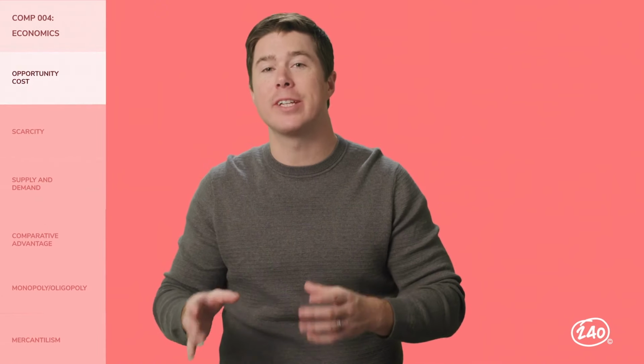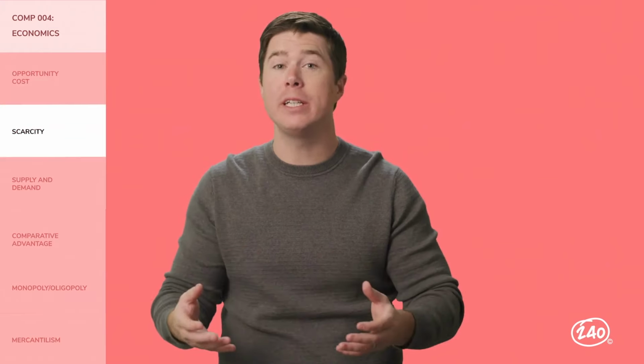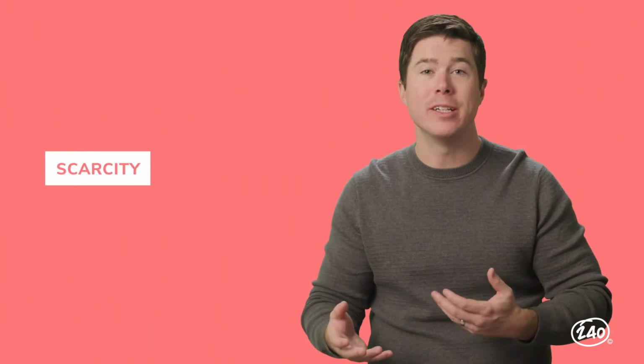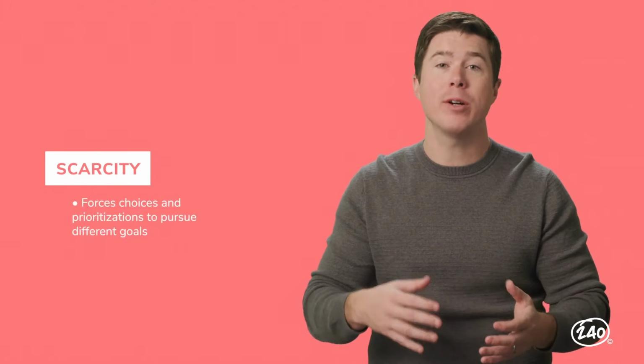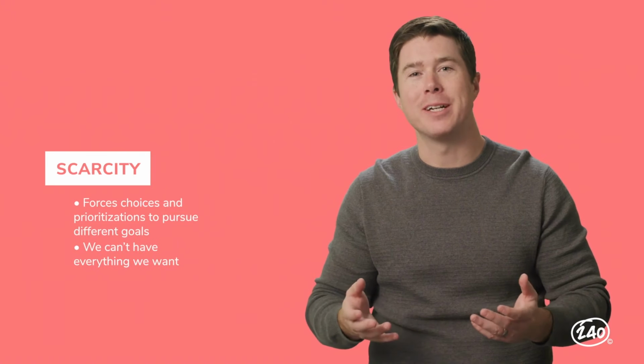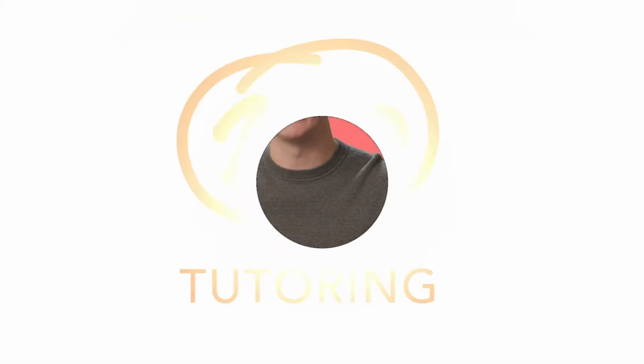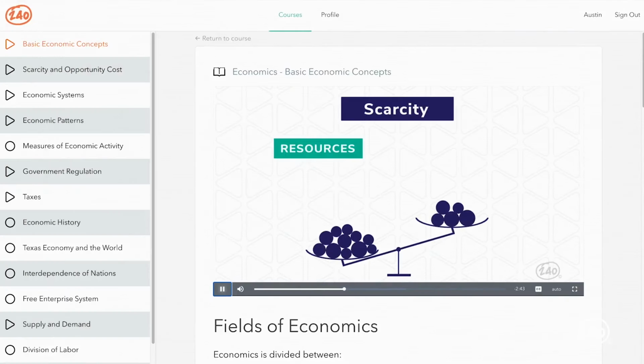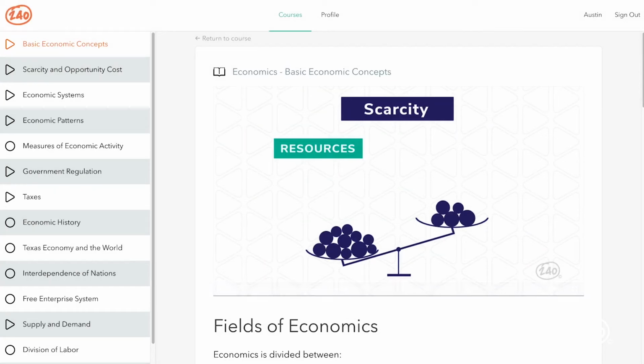Next, you'll need to know about scarcity, which just means that in the world we live in, things are not unlimited. So people have to make choices based on their priorities to get what they want, because you can't always get what you want. But if you try sometimes, you get what you need. Let's see what the 240 guide has to say about scarcity. Humans never have enough of what they want.